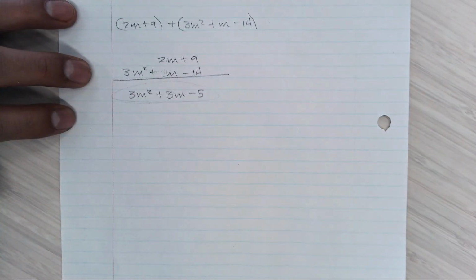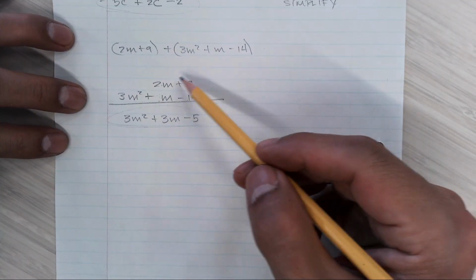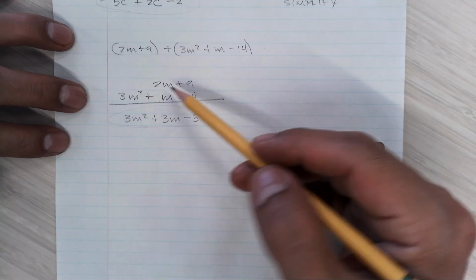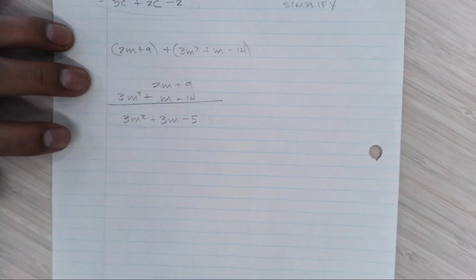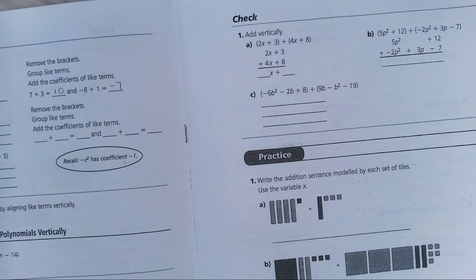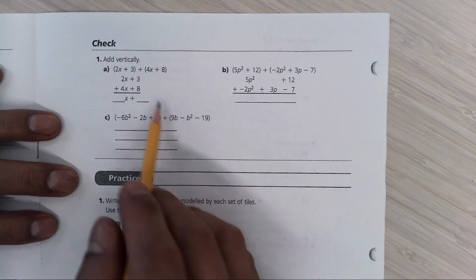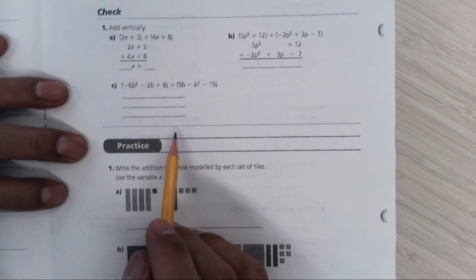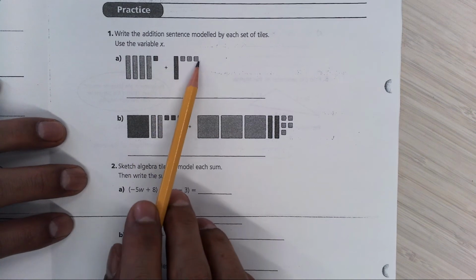Key thing to do here is when you stack them, remember you line up the like terms on top of each other. If they don't have a like term with them, then you just write them out the way they are. And so I think that should be it for demonstration. I'm going to leave it up to you to try and do the other ones yourselves. Your marks are going to come from the practice questions. Okay, write the addition sentence modeled by these tiles.